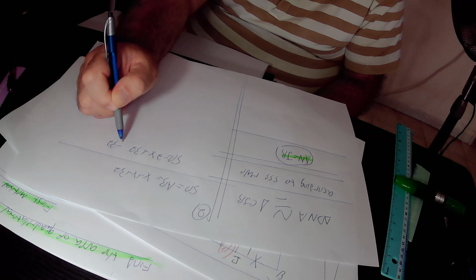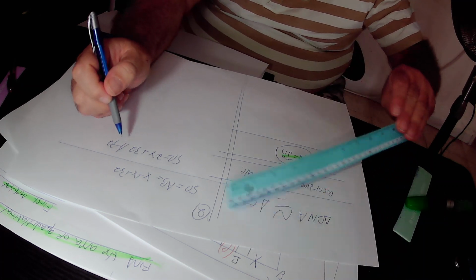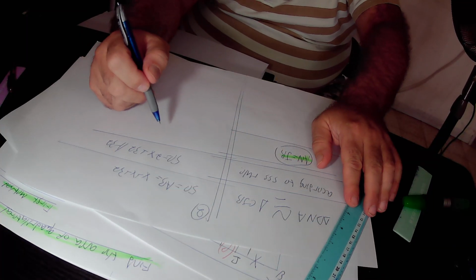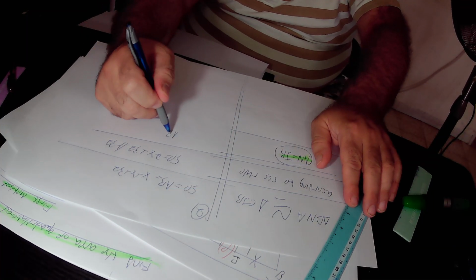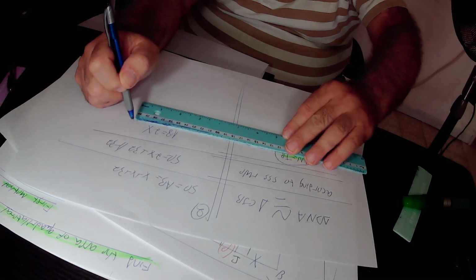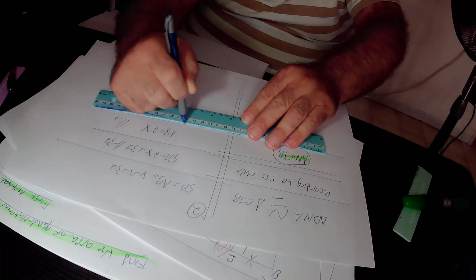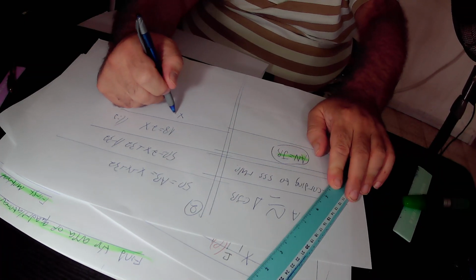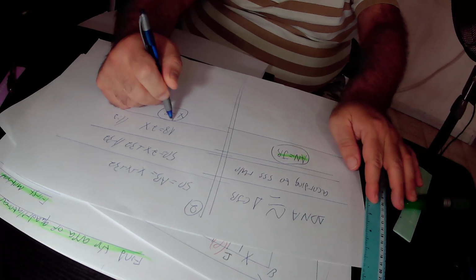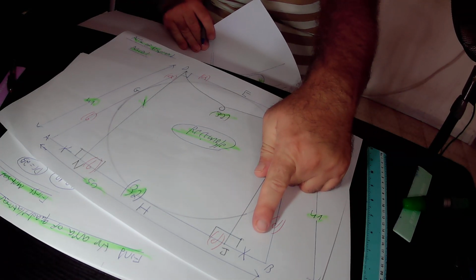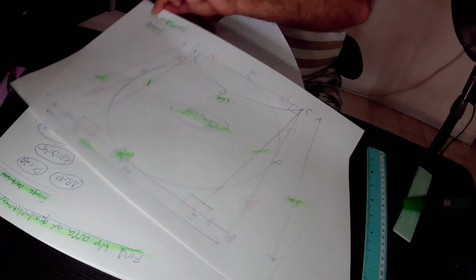Here we subtract 32 from this equation. Finally we get that 50 minus 32 is 18, equals 2x. Here we divide this equation by 2, and finally we get that the missing side x equals 18 over 2, which is 9. Now JB is equal to x, which is equal to 9 units in its length.